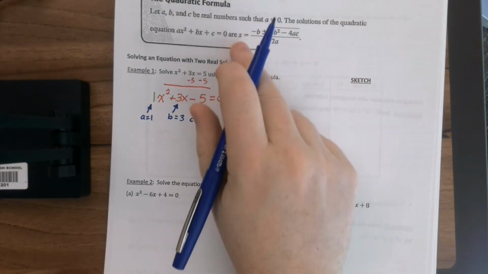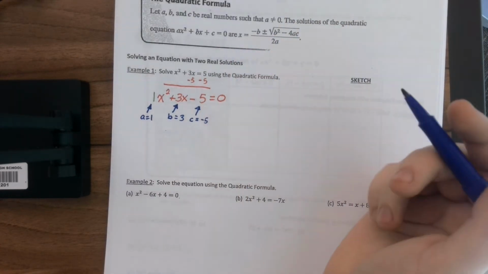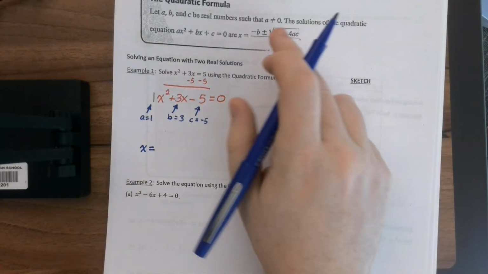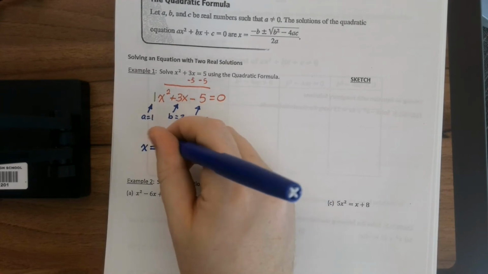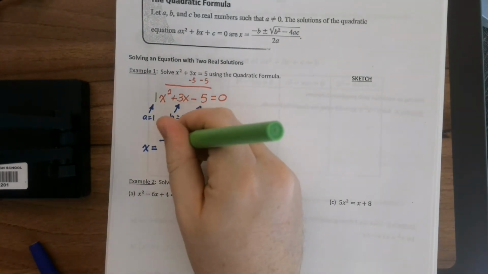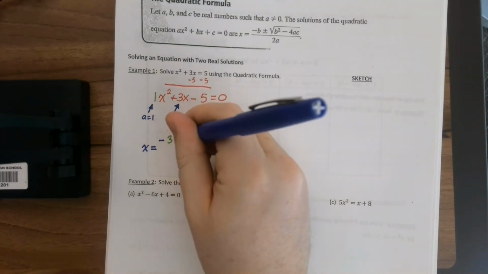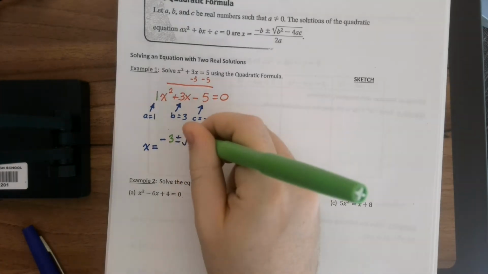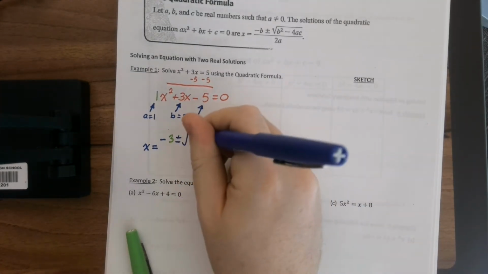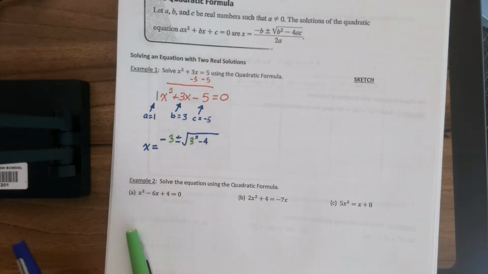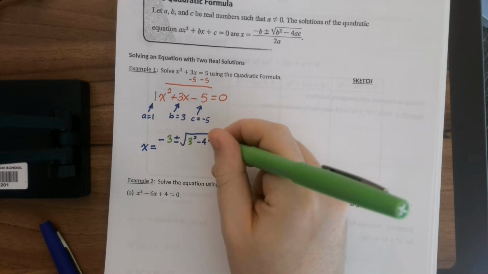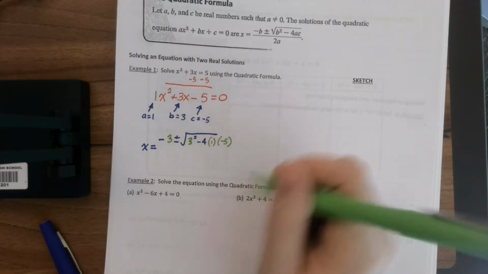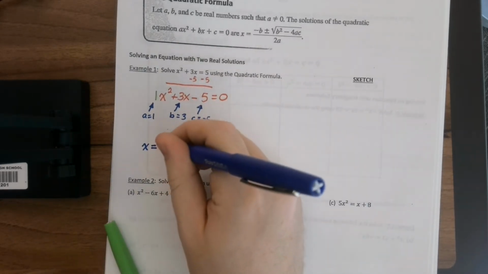So now we just plug into this formula. The formula goes x is equal to negative b. So instead of negative b, I'm going to write negative 3, since b is 3, plus or minus the square root of b squared, which is going to be 3 squared, minus 4 times a, our a is just 1, times c, our c is negative 5, all divided by 2a.